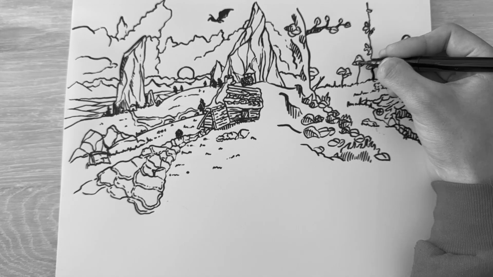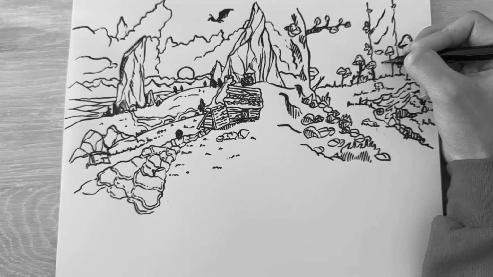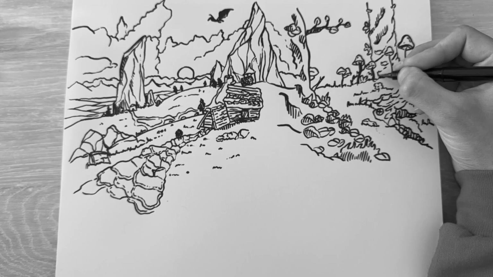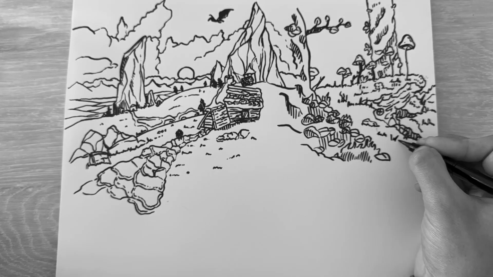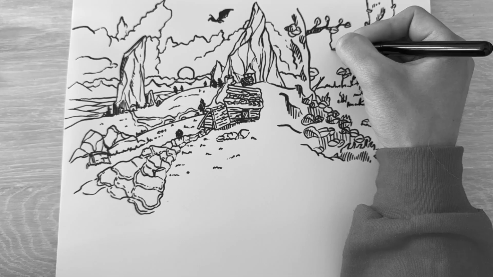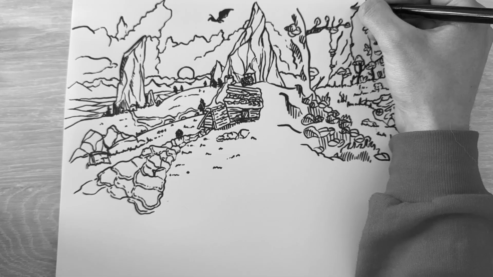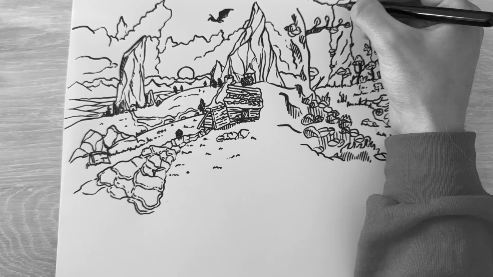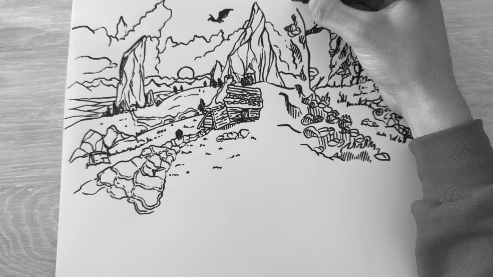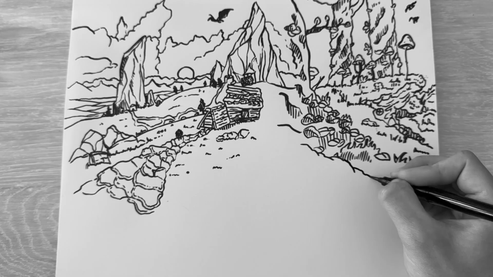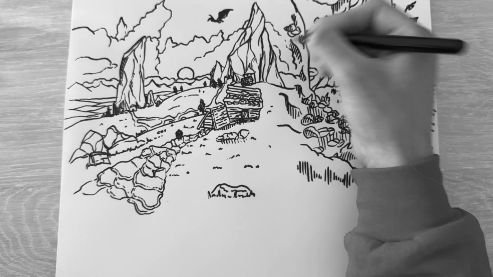And then just continuing on, we get a little bit more background and then add some roots. After adding the roots and then a bit more depth in the background, we do some touch-ups on the mushrooms, and then we do want to add another tree in the very far background, which adds way more depth to the drawing.